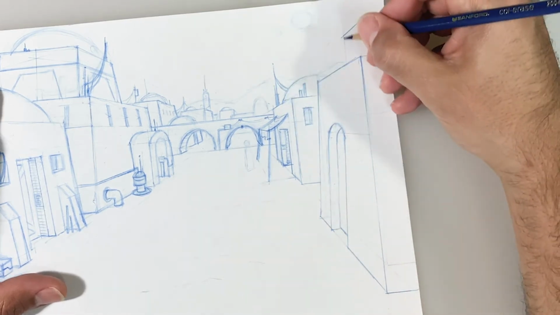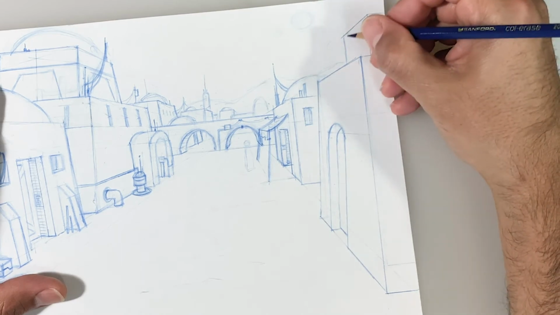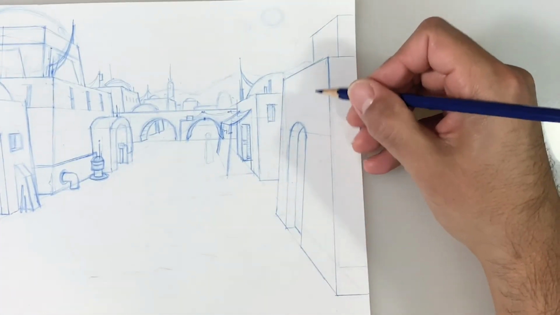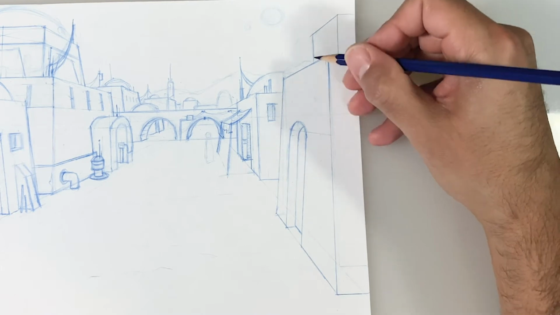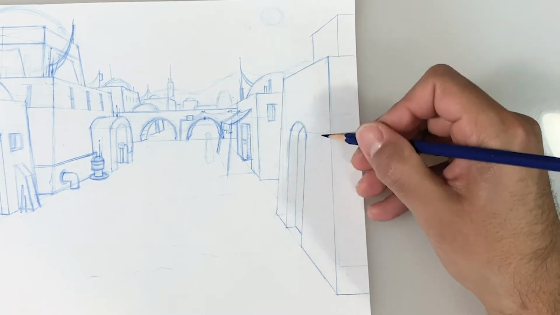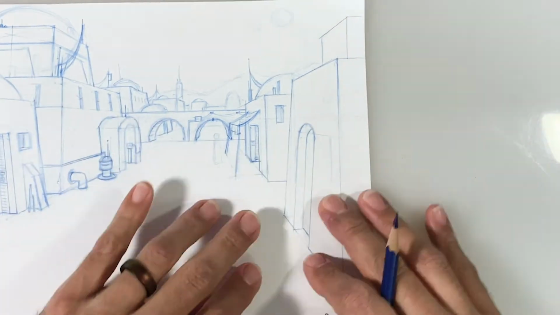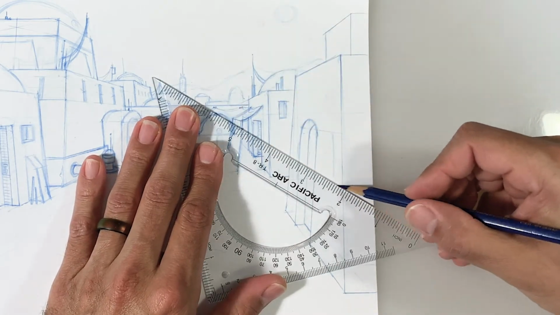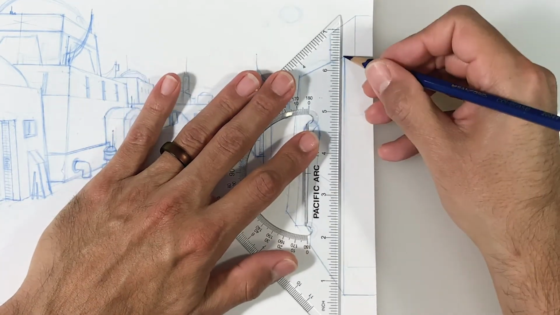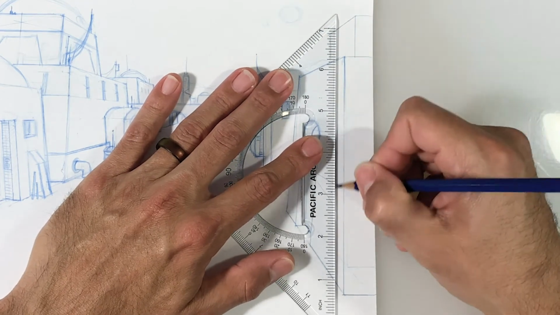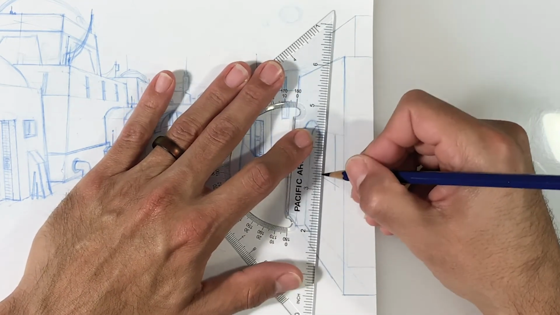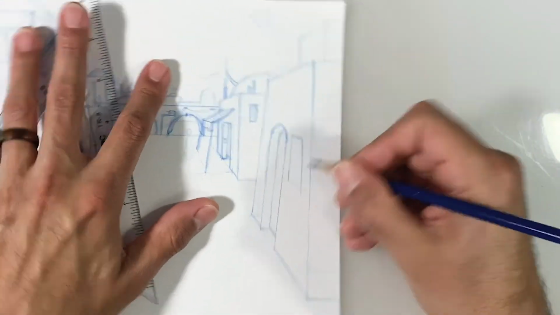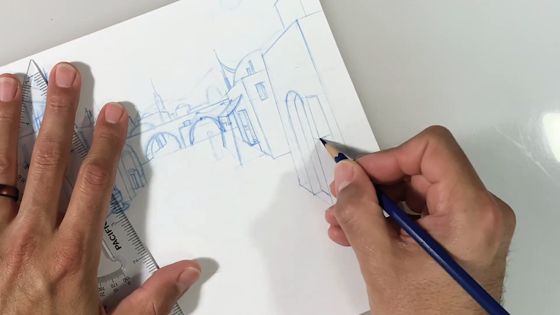Okay, and I got my other close building here. Okay, we didn't add a window on this one. I think it needs something. Maybe it's got a traditional window on this side here. Ooh, don't drop your triangle. All right, so I'm just kind of following the angle of the walls here.